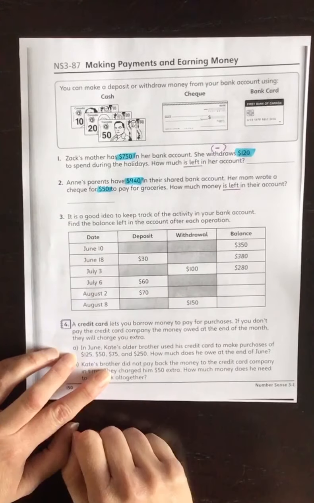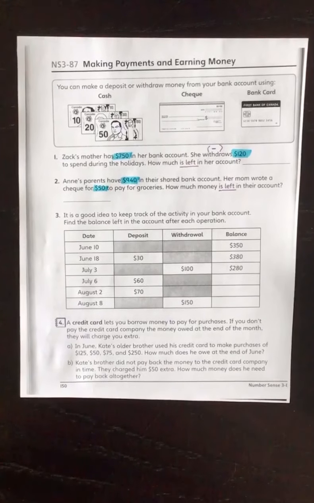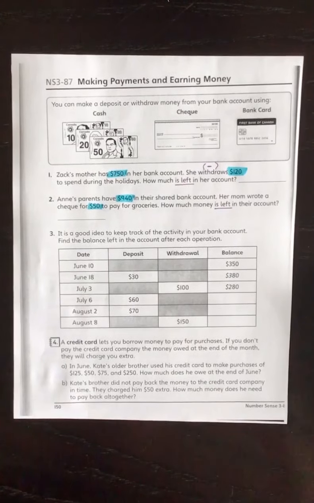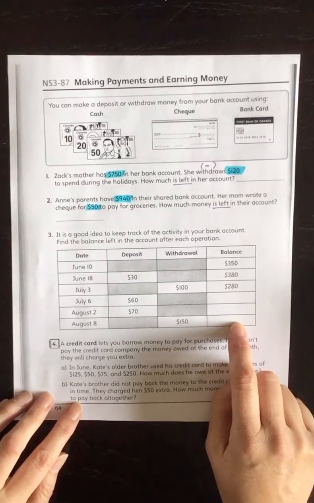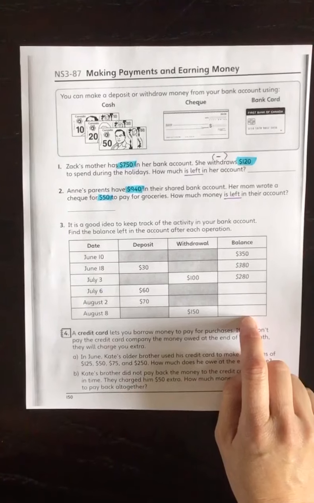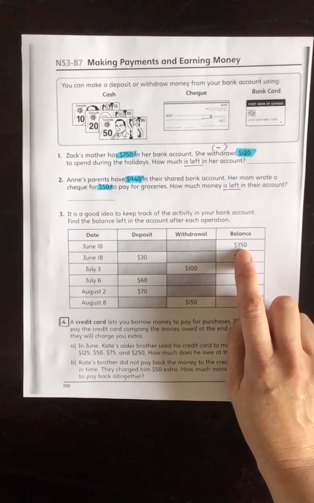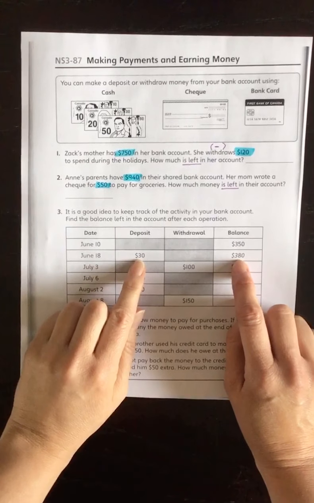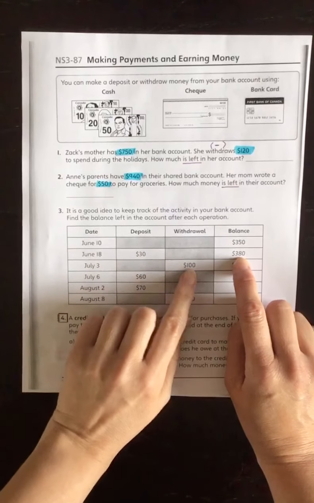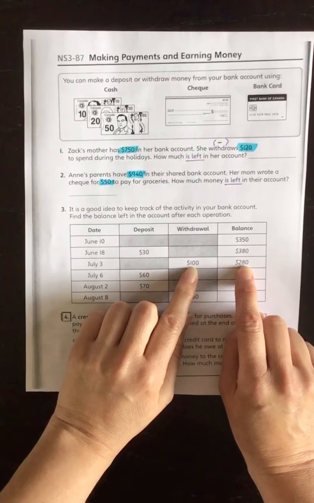It's a good idea to keep track of the activity in your bank account. That means, if you remember, the deposits and withdrawals that we talked about last week. So what you're going to do is find the balance left in the account after each operation. This was similar to the activity I gave you last Friday, all right? So the starting balance is $350. With a deposit of $30, it goes up to $380. There's a withdrawal of $100, that's $280.